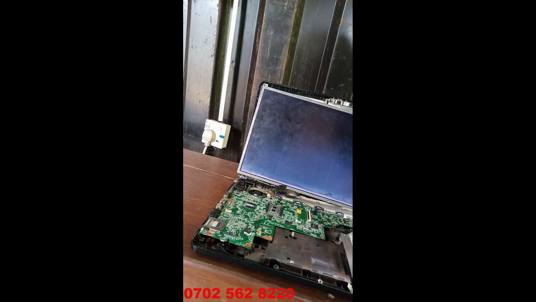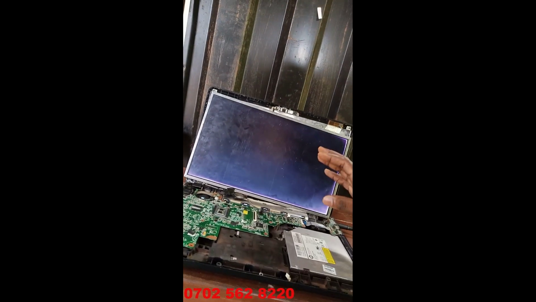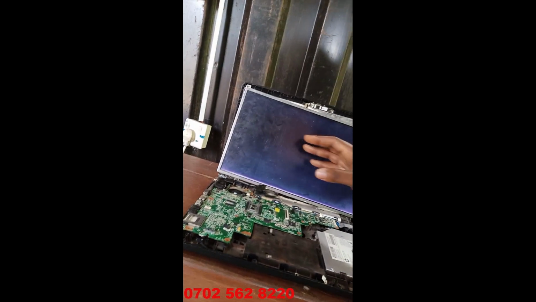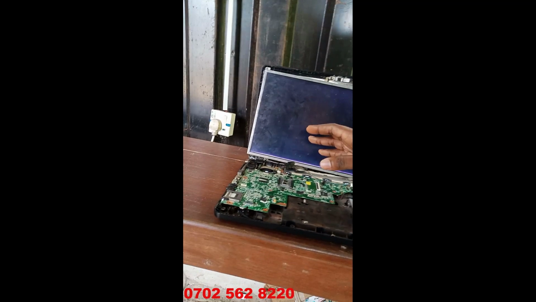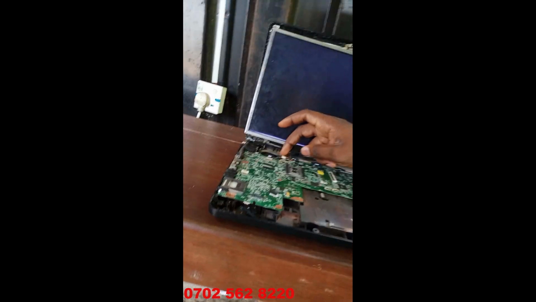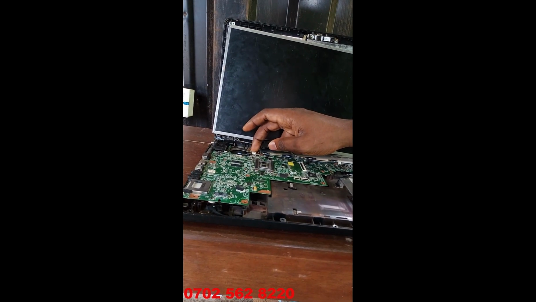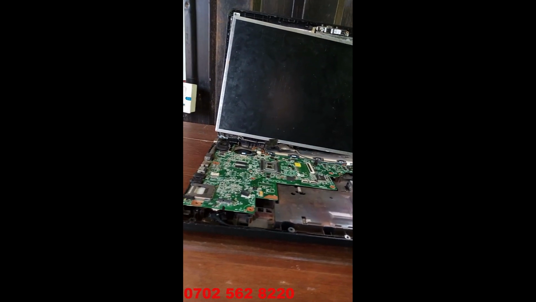It is showing like this, and this screen is working properly. It is supposed to show the system information on the display, but it is not doing that. So something of this nature is caused by the screen flex, and let me just show you exactly what I mean. I'm going to shut down the laptop now. Okay, the laptop is now shut down.